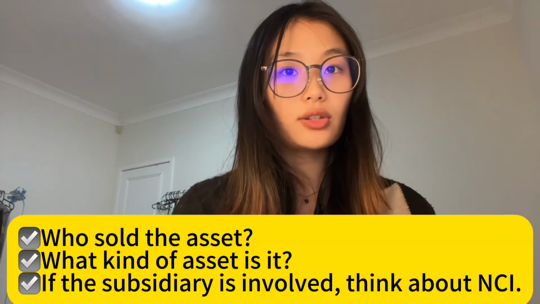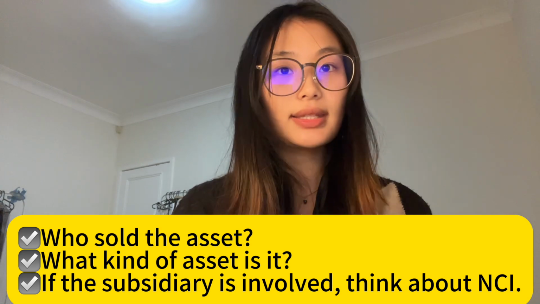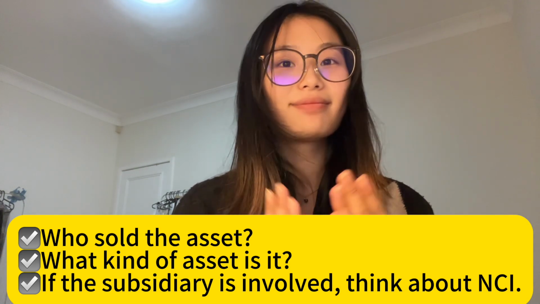So we need to remember who sells the asset, what kind of asset it is, and if the subsidiary is involved, think about NCI. Hope that helps.